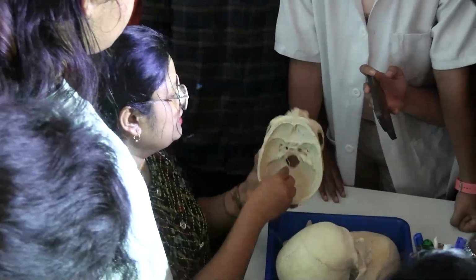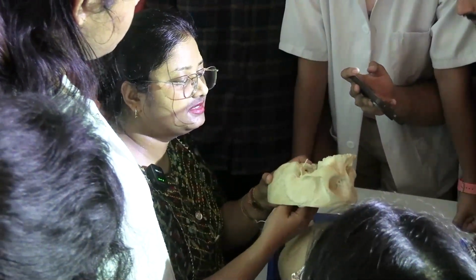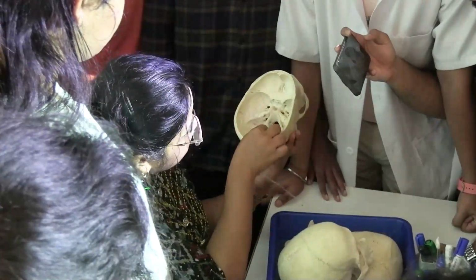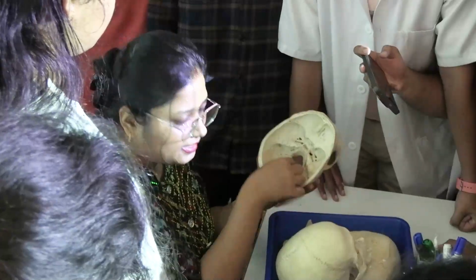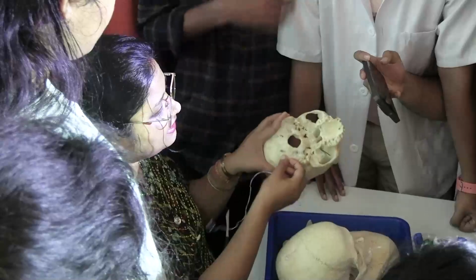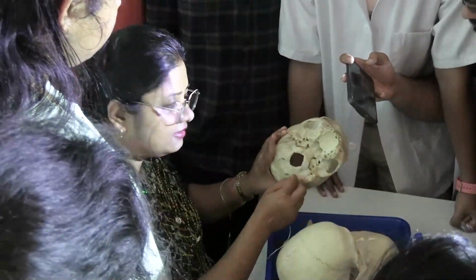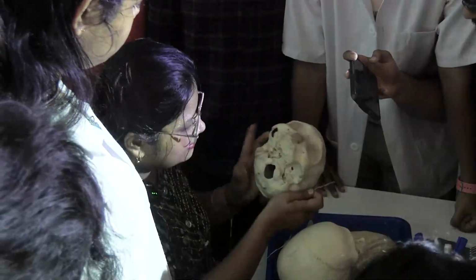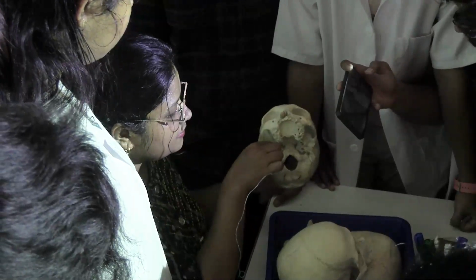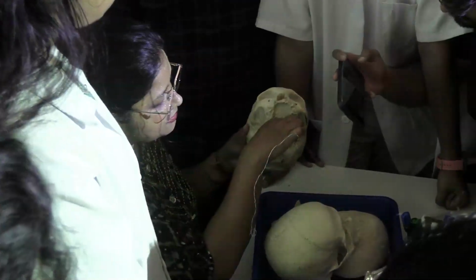And here, just above the occipital condyle, through which the 12th cranial nerve comes out, this is the hypoglossal canal. And here, posterior to the occipital condyle, this is the condylar canal, the opening of the condylar canal. And see, this is the jugular fossa, the depressed part near the jugular foramen.